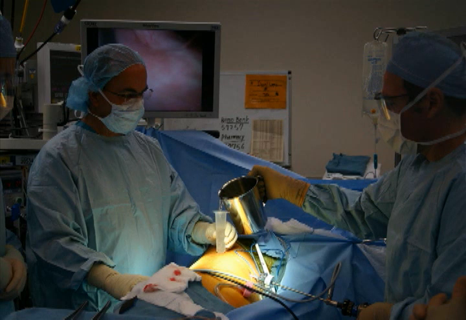The patient is positioned on the operating room table in the left lateral decubitus position. A double lumen endotracheal tube intubation was performed such that the right lung could be deflated. He was maintained on single lung ventilation during the procedure.